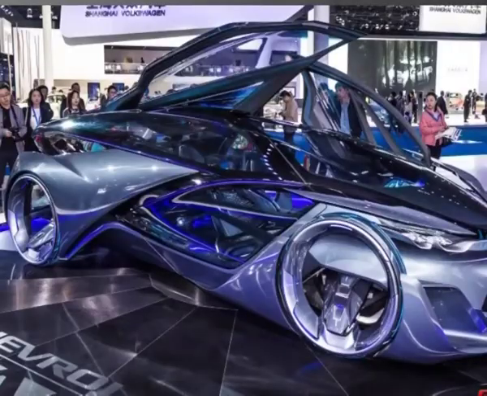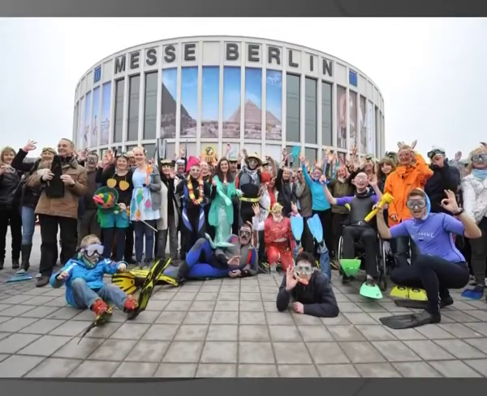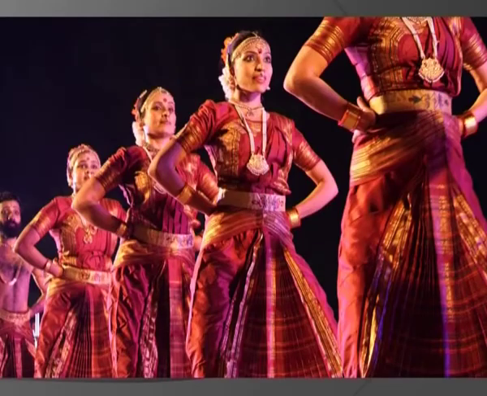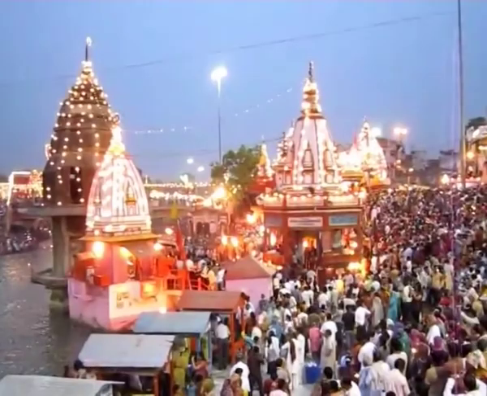There are centers of global trade exhibitions such as Shanghai Auto Expo, ITB Berlin attracting millions of tourists. Konark Dance Festival, Yanni and Zubin Mehta concerts, Hajj, Kumbh Mela, etc. are events which motivate tourists to visit tourist destinations.